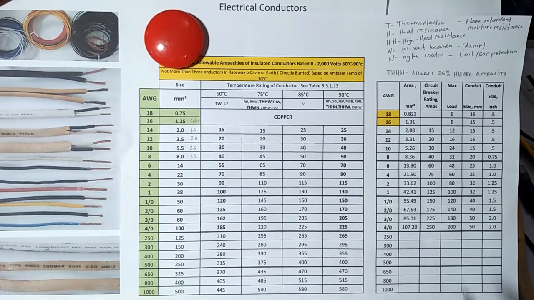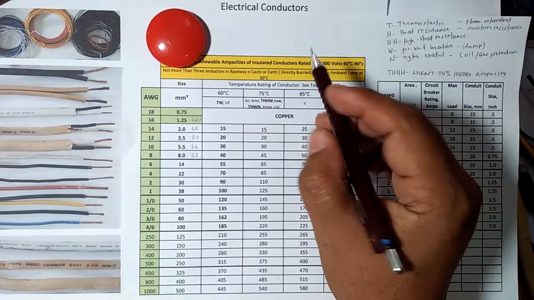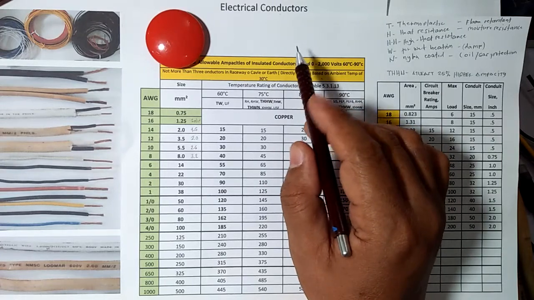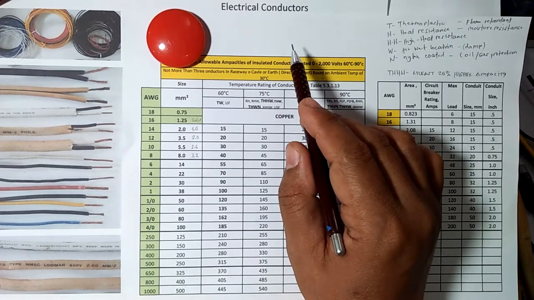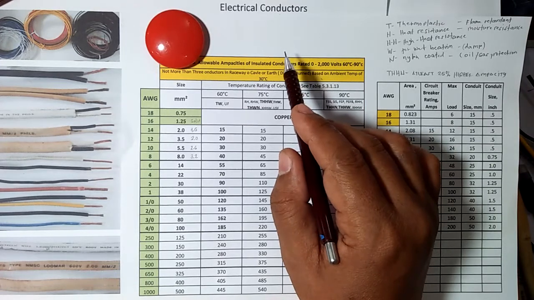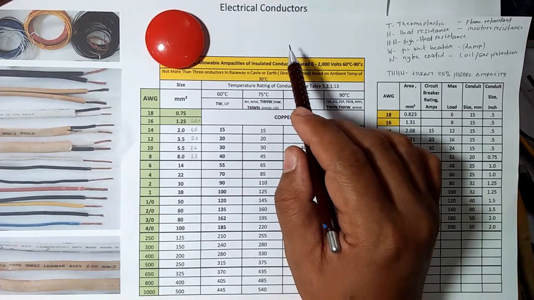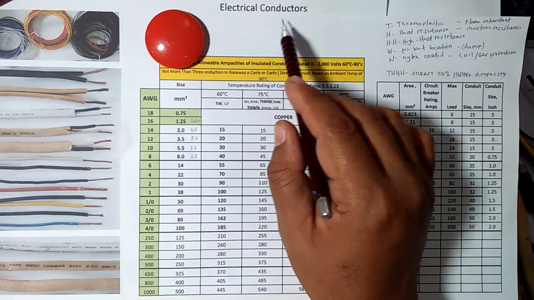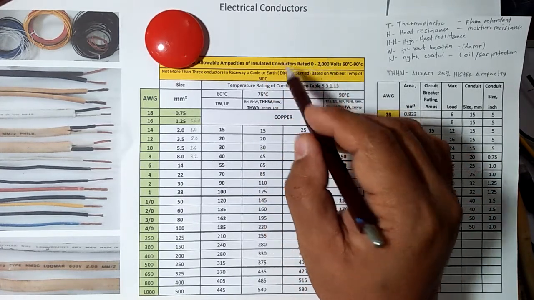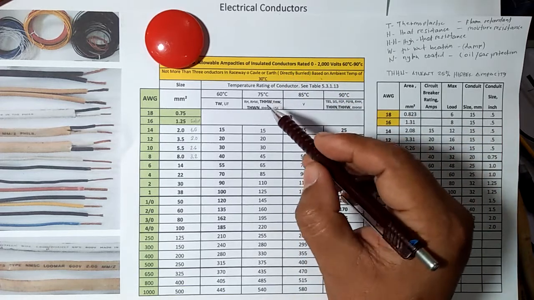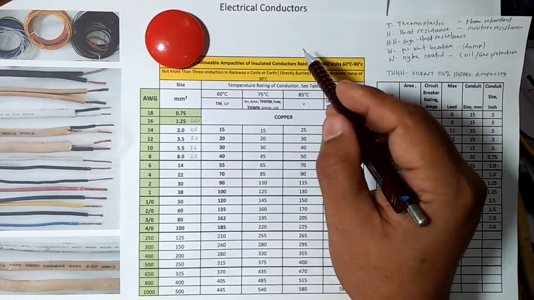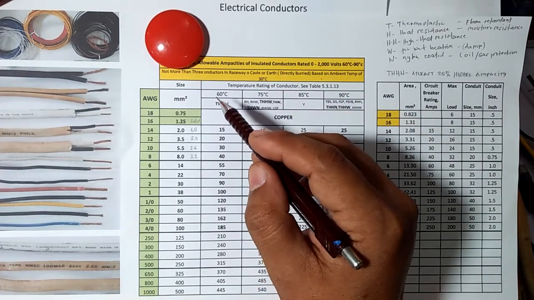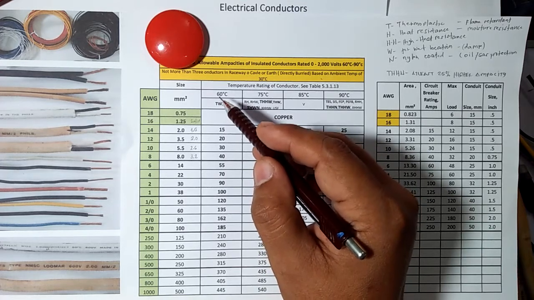This video tutorial is regarding electrical conductors. Electrical practitioners and electrical students always encounter this term, electrical conductors. In designs and field practice, we always deal with electrical conductors. So electrical conductors are always used in terms of sizes.